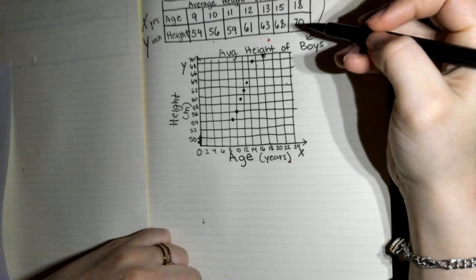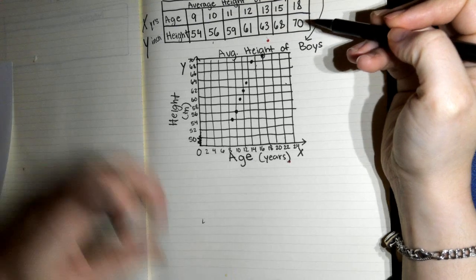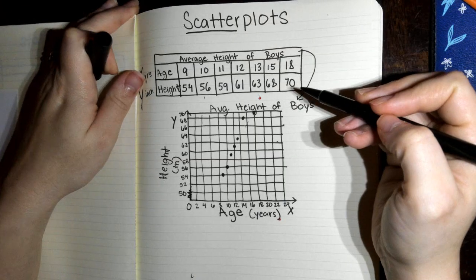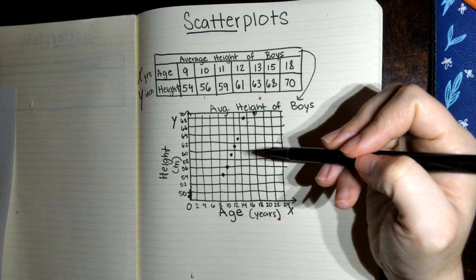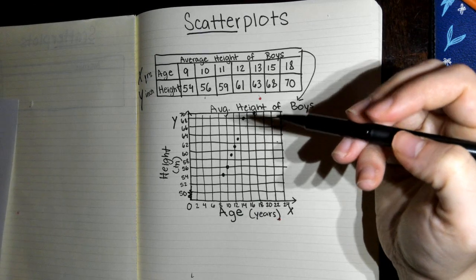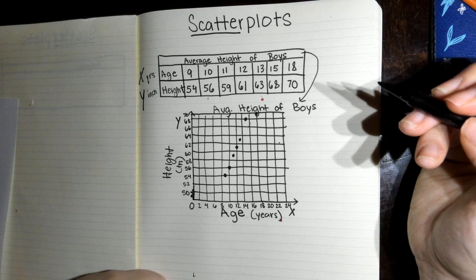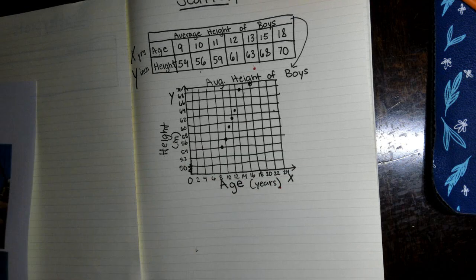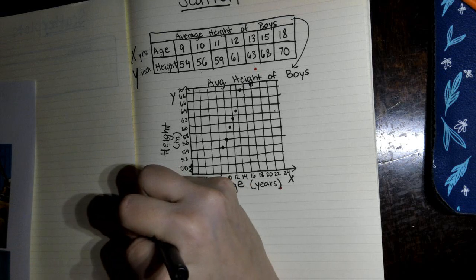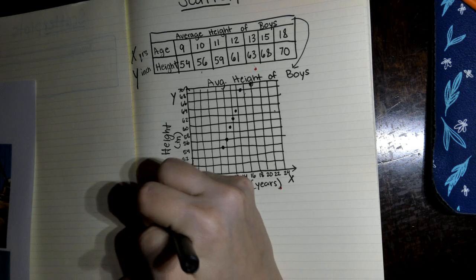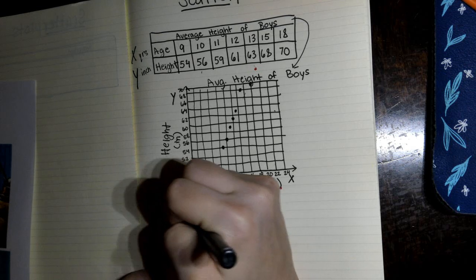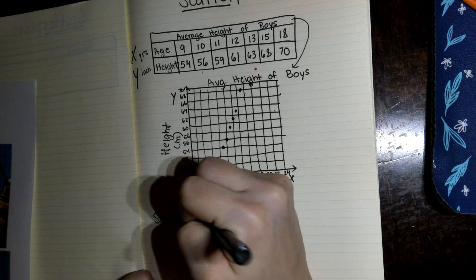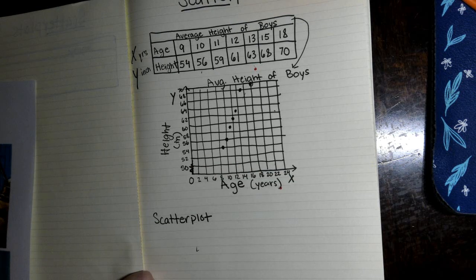So we had our table, and we had our graph, but what we didn't do is add a definition of what a scatter plot is or what a scatter plot shows. So down here near the bottom, just where you have some extra space, or you can do it off to the other side if you ran out of space, or honestly, just anywhere you can find on the paper.